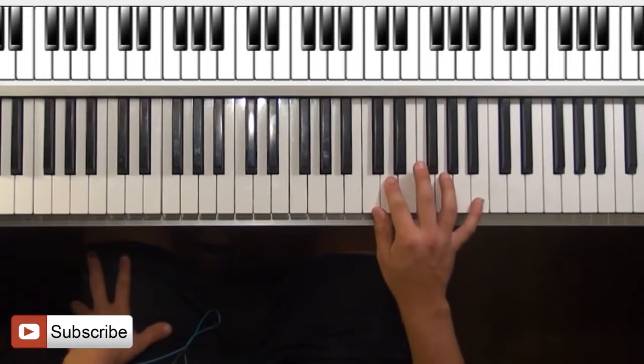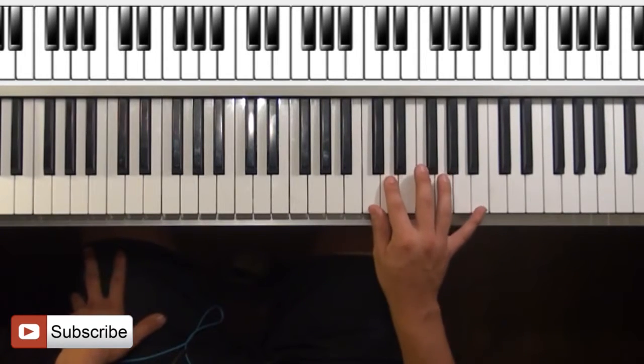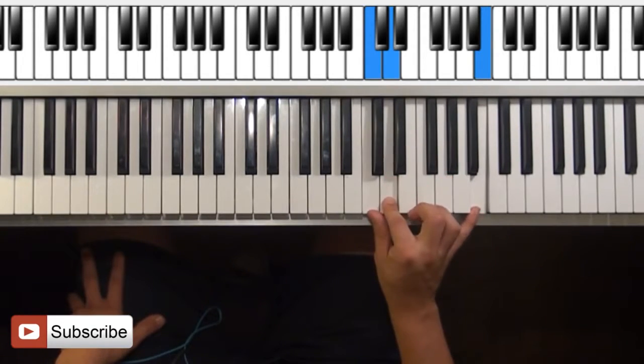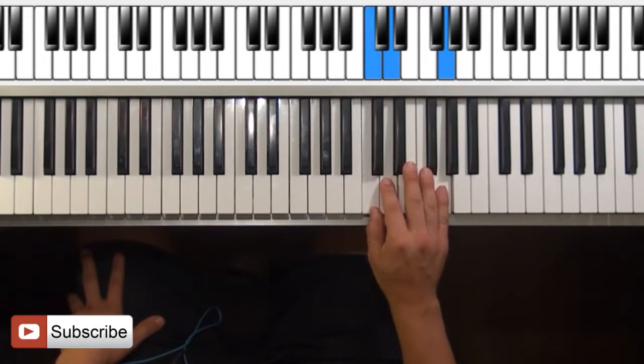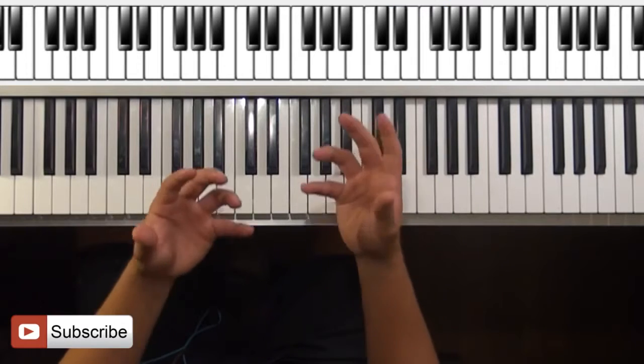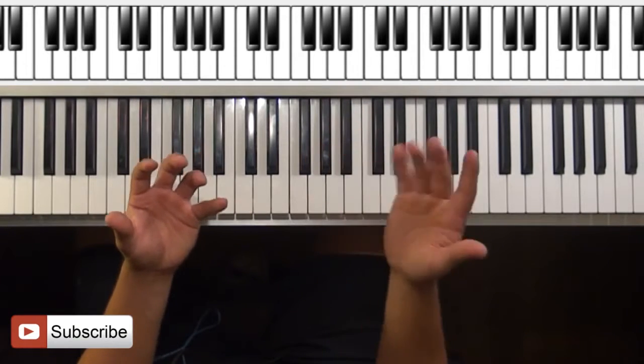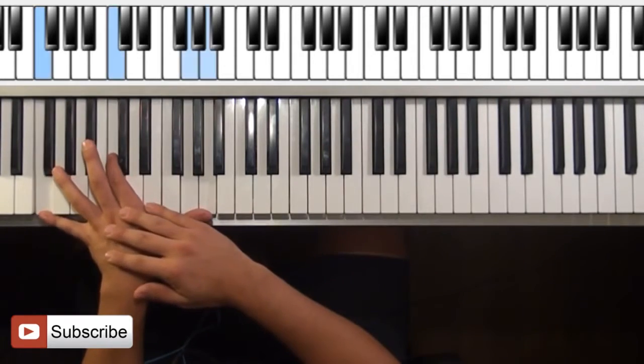Okay, so I'm going to show you that. Essentially the run goes like this. Okay, so slowly. Okay, see that? So it's a lot of hands together, right hand doing a weird rhythm, left hand keeping timing.